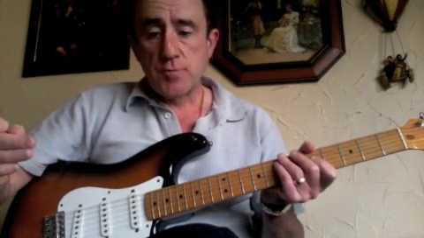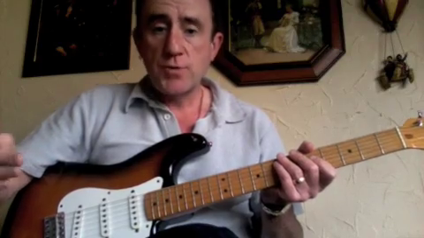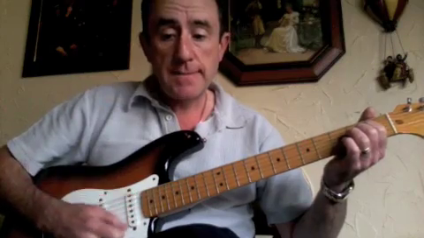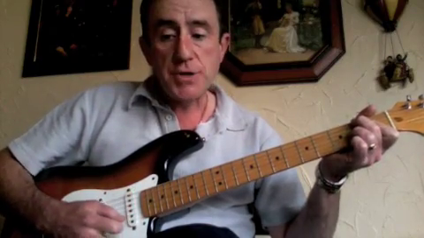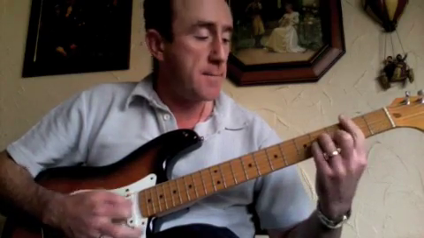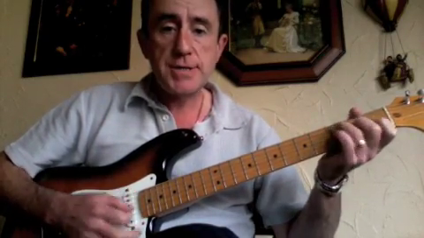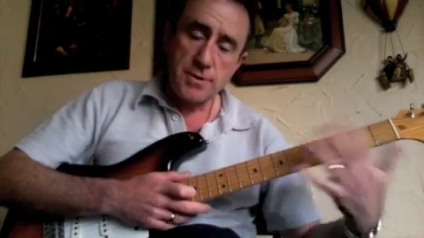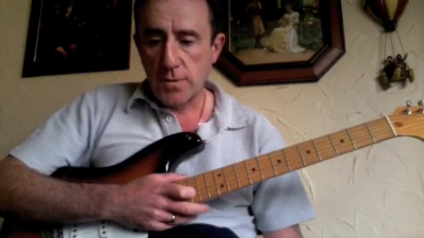Similarly, the E natural minor scale, the relative minor of G major, will generate the same chords that I just said in G major. So the 1 would now be E minor, F sharp diminished, G major, A minor, B minor, C major, D major. Exactly the same chords, but the key sounds different because your ears relate to the minor chord.